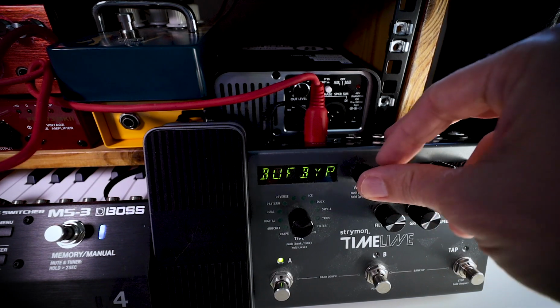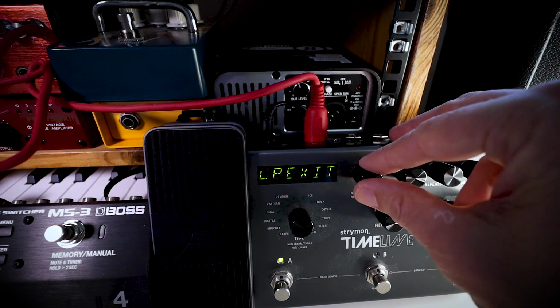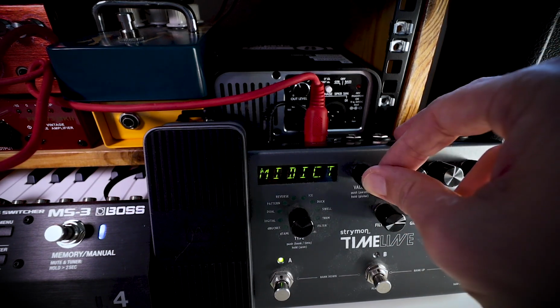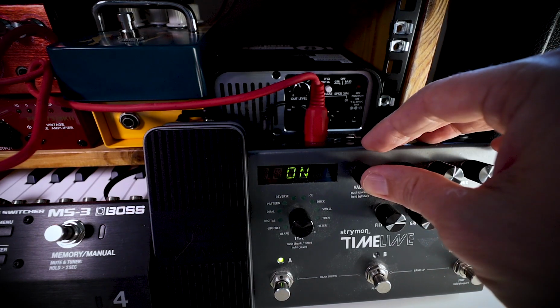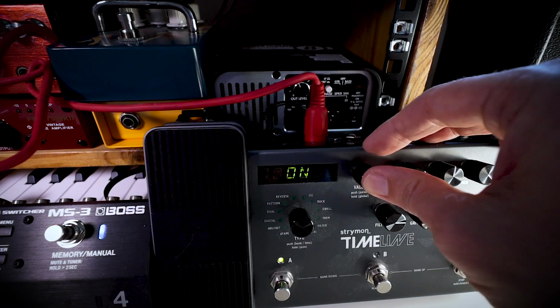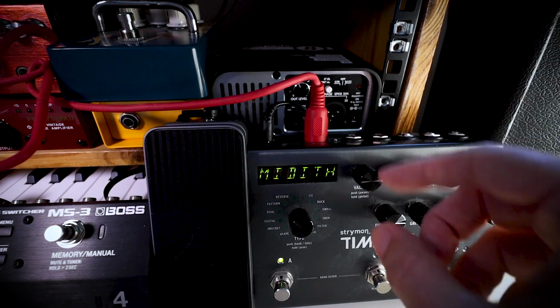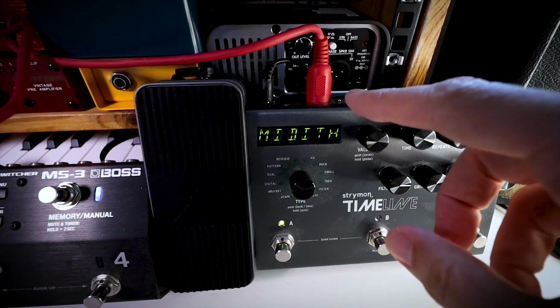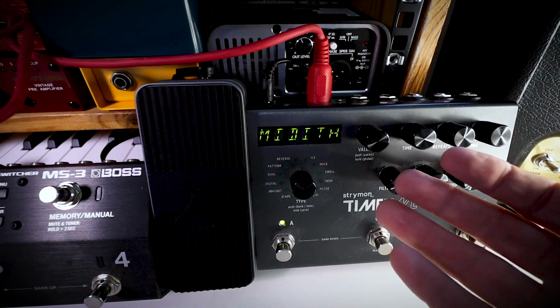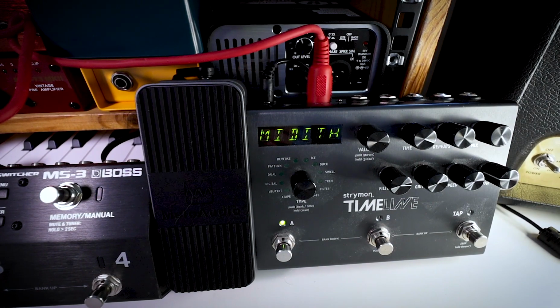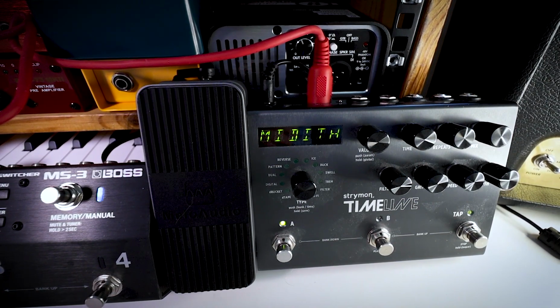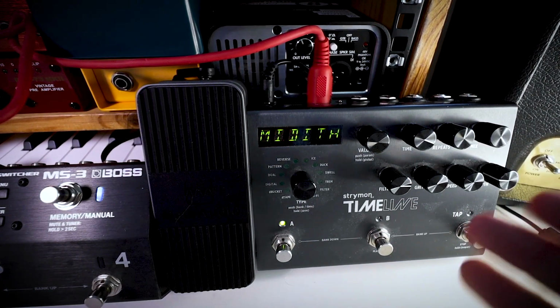Oops, what did I do here? Buffer bypass. I want my bypass as it was. MIDI control, we want that to be on. All of these other MIDI parameters should be set to on. This is MIDI through, so what that means is we can send MIDI data through whatever device this is, and it can connect to another device, and it will change patches on concurrent devices that we have connected. Okay, so that's our external timeline set up.